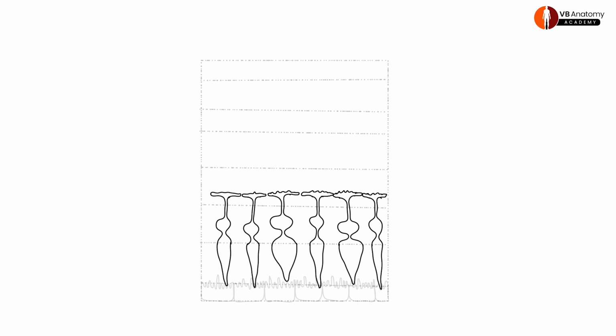Let's now draw the next cell, which is the horizontal cell. Okay. So that's the body of horizontal cell, and these are its processes which are reaching out to the rods and cones, synapsing with them.